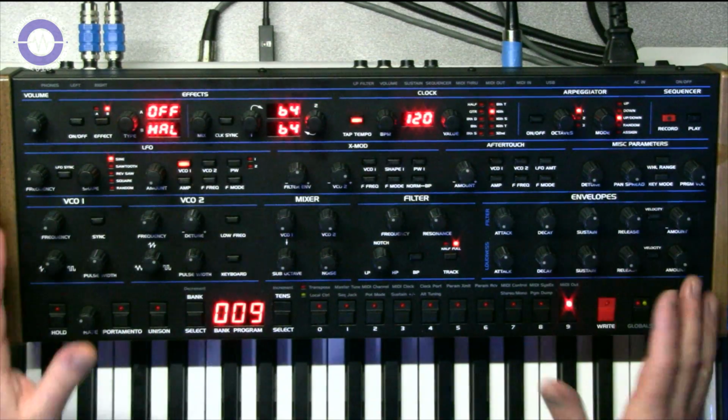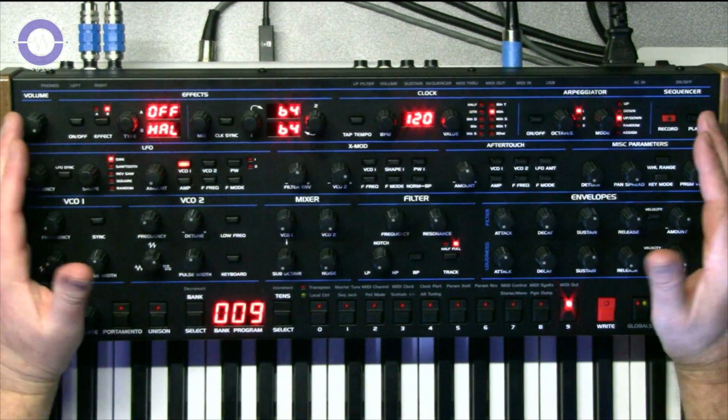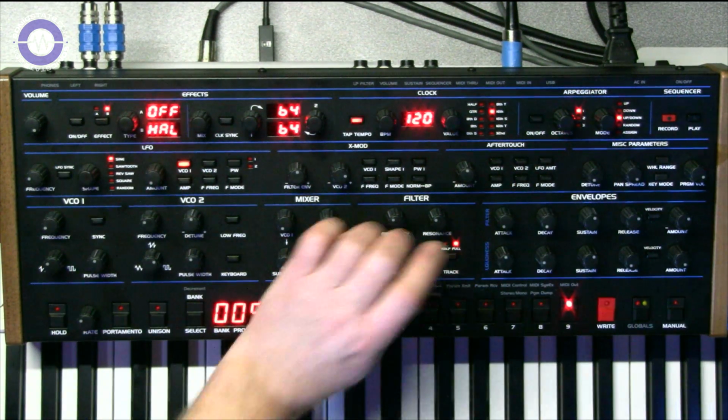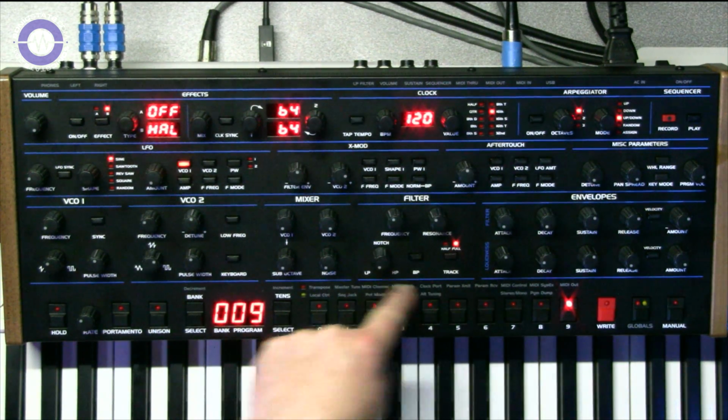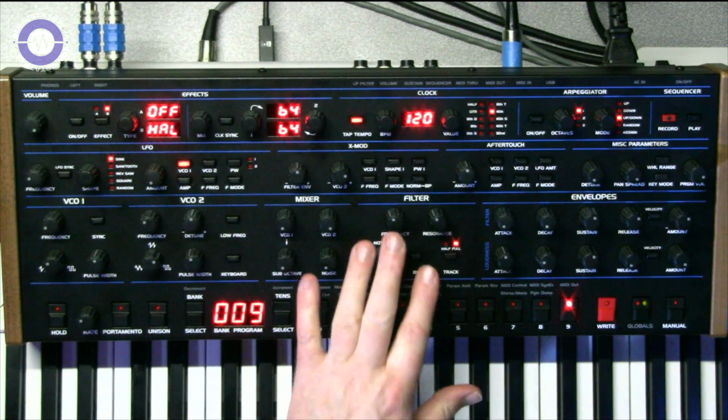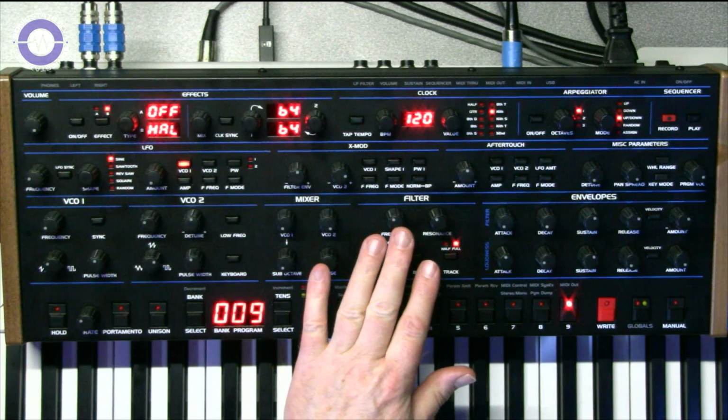And here is the unit. It's a very similar format to the Prophet 6 desktop, but it's got a couple of fairly major differences. The first difference is that we've obviously got the Tom Oberheim SEM filter here. The SEM filter is a classic filter. It's a 2-pole resonant filter.